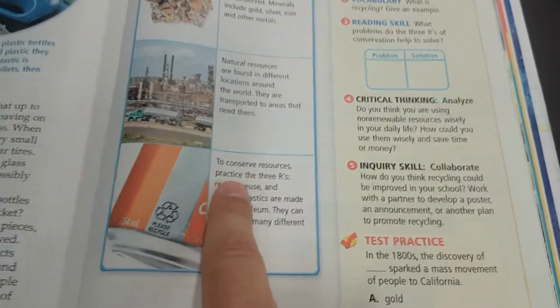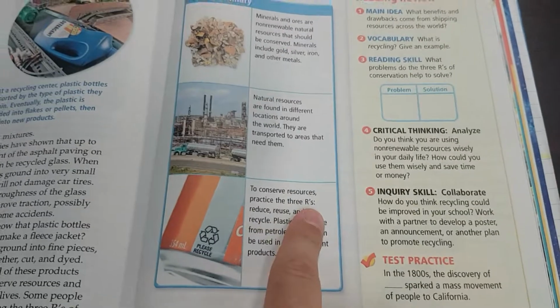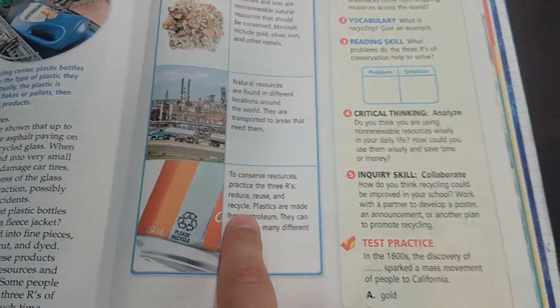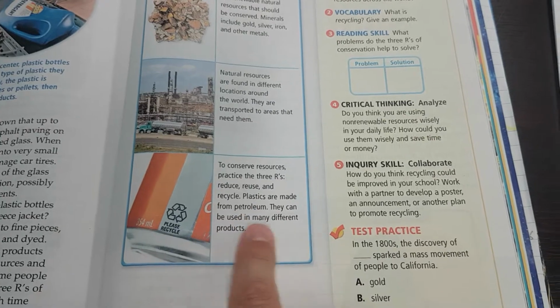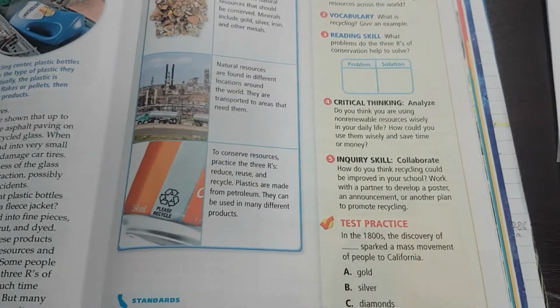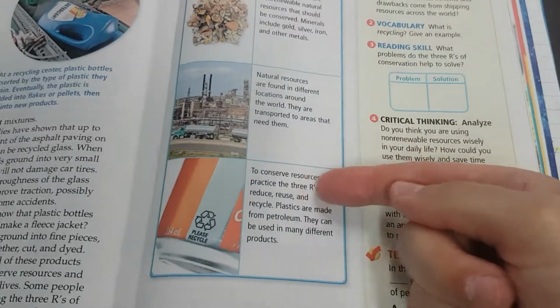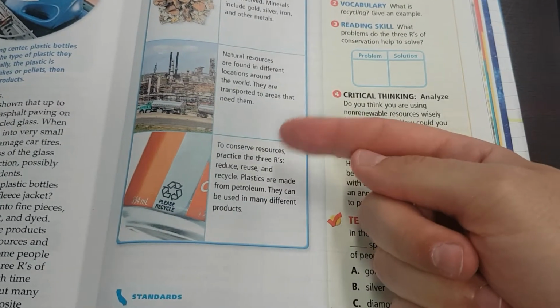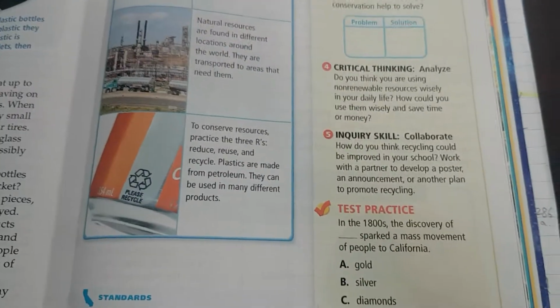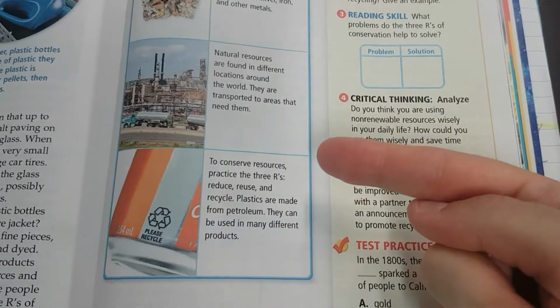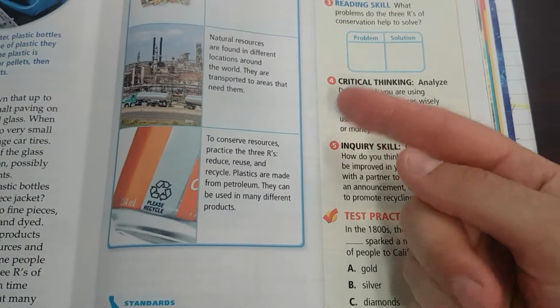Okay, now this section: to conserve resources, practice the 3 R's, reduce, reuse, and recycle. Plastics are made from petroleum. They can be used in many different products. Okay, so the 3 R's, reduce, reuse, recycle, that's a big one. Reduce, reuse, recycle is a huge one, obviously.